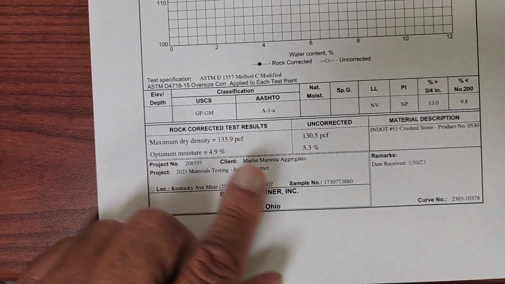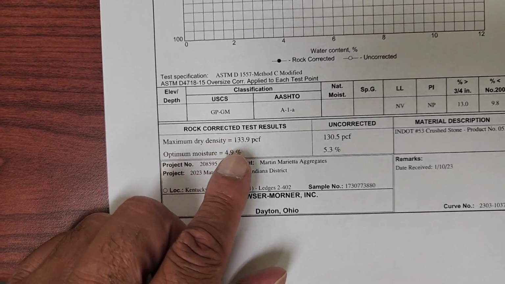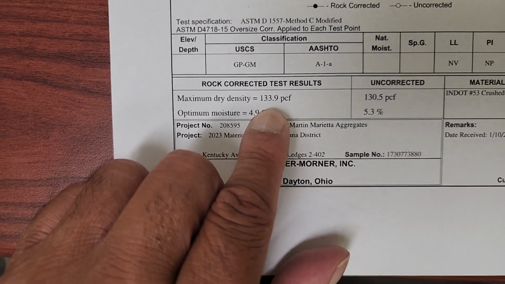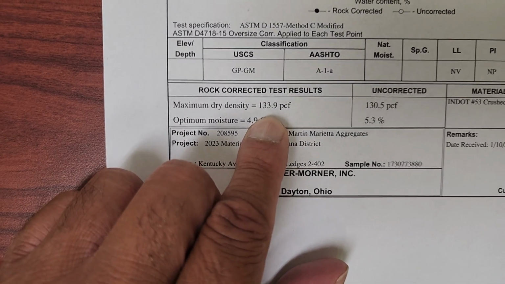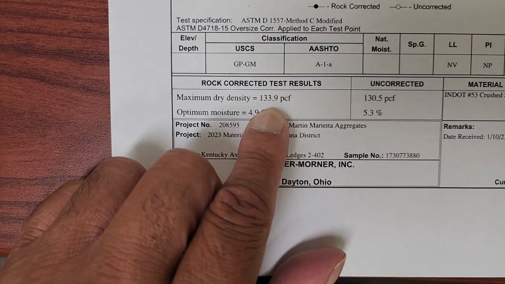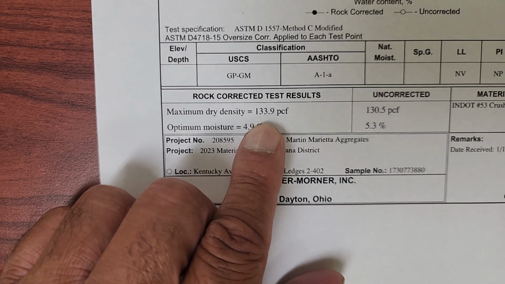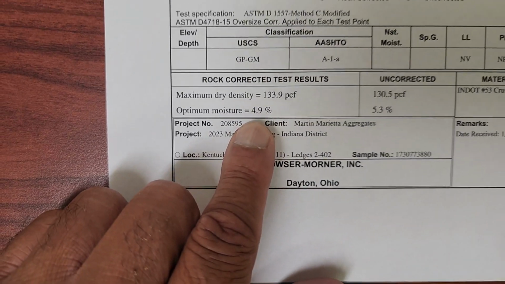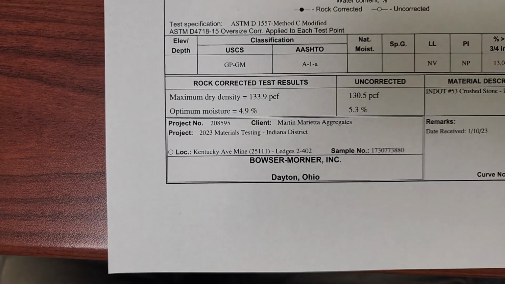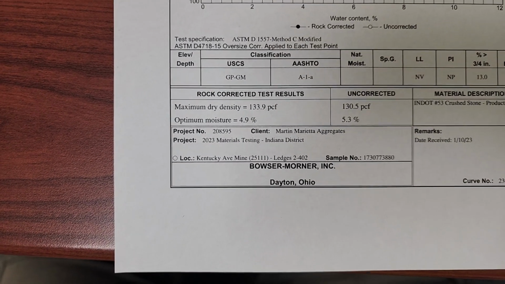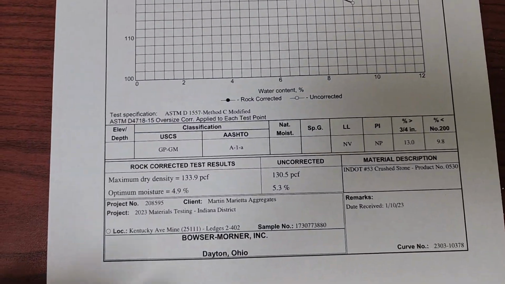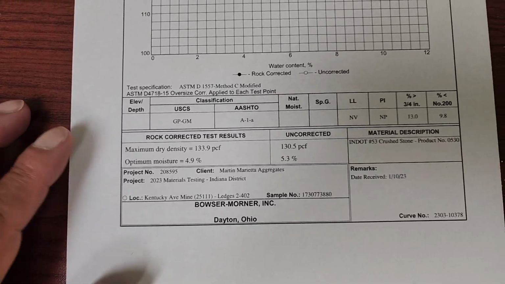This one looks more like a modified proctor because the maximum dry density is a little bit lower than what it would be on a standard proctor. So they're giving you a maximum dry density and they're giving you an optimum moisture. This is the highest moisture, and usually when it comes to optimum moisture, you can be plus or minus 2%, I believe. Now, this is according to the ASTM specs.